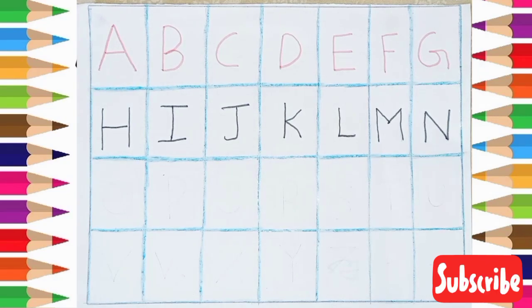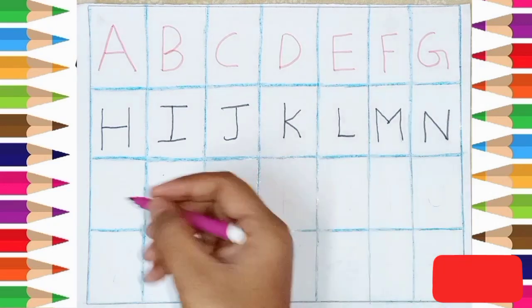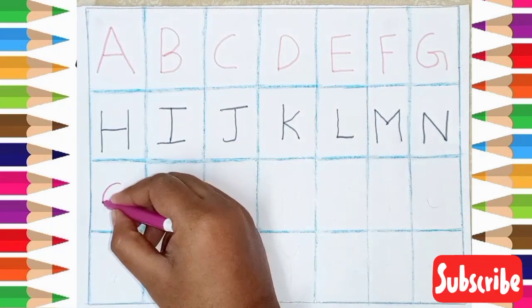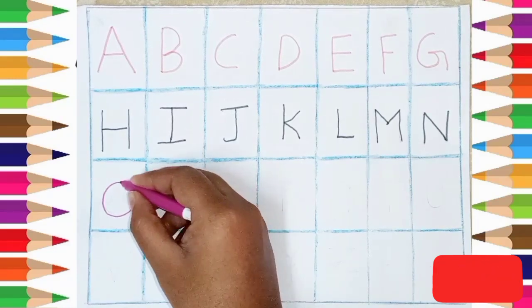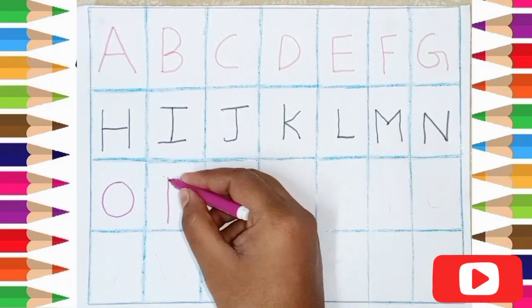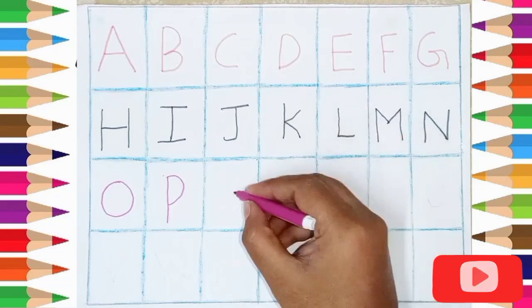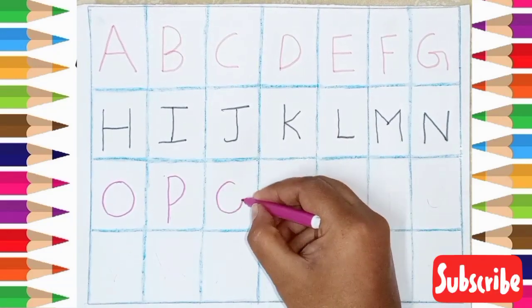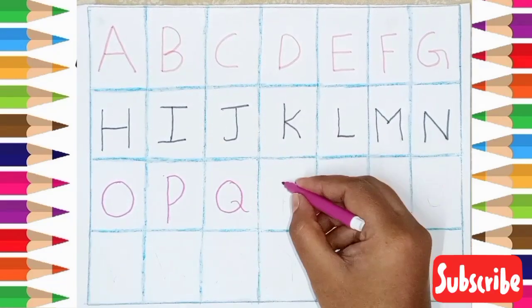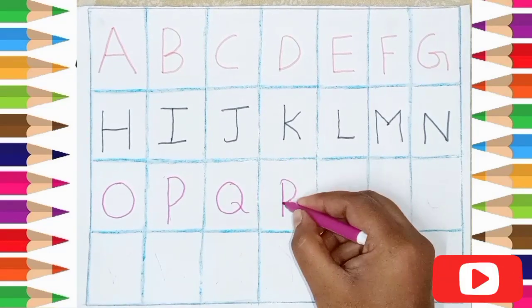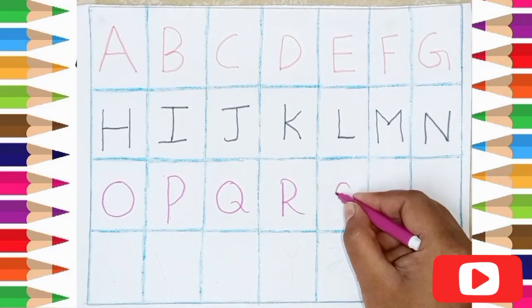Next letter O. O for orange. Orange color, pink color. Orange, O for orange. P for pen. Next Q. Q for queen. Next R. R for rat.